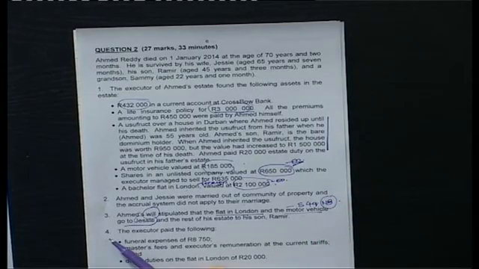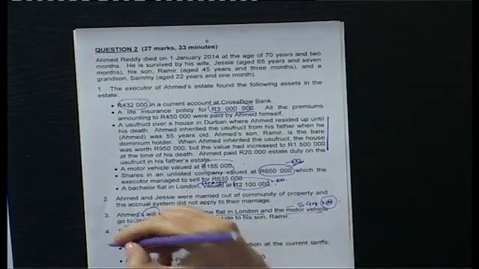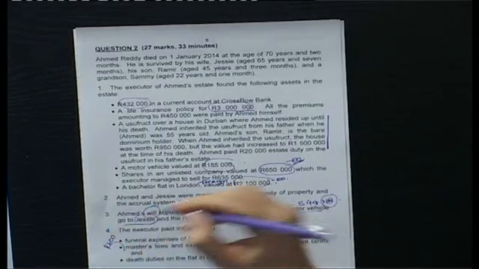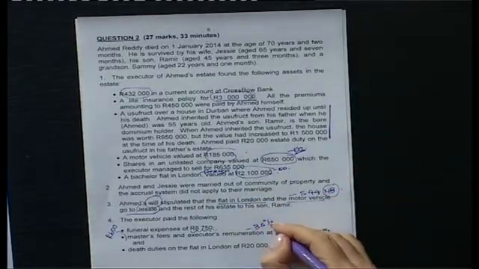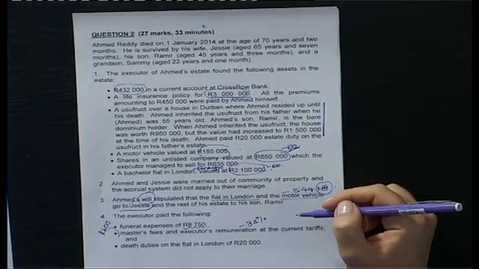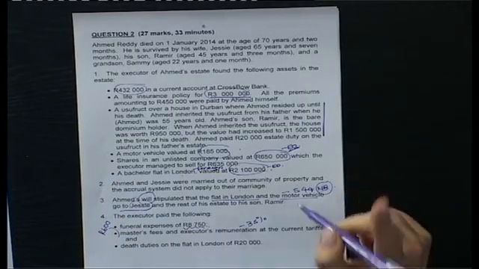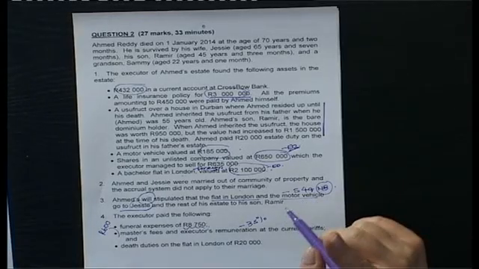The next point, the executor paid the following expenses: funeral expenses, that's just going to be straightforward. Master's fees are 600 Rand. And the executor's remuneration, we know, is 3.5% on the gross value of assets that you would use in your liquidation account. So there's potentially going to be some adjustments when we do the executor's remuneration calculation, but we'll get to that.